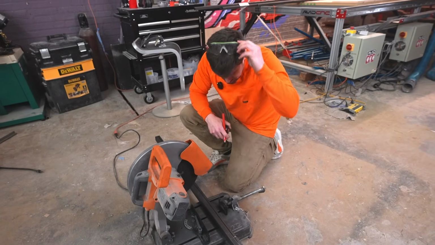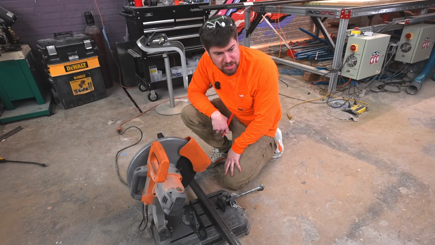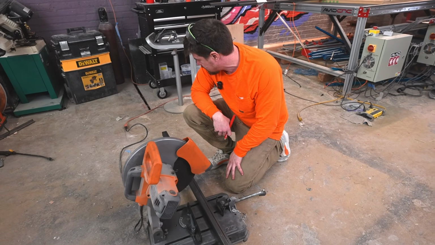One and a half inch square tube. We're gonna make the posts for the stair rail out of this. Cut 3 42-inch pieces and weld them in place.